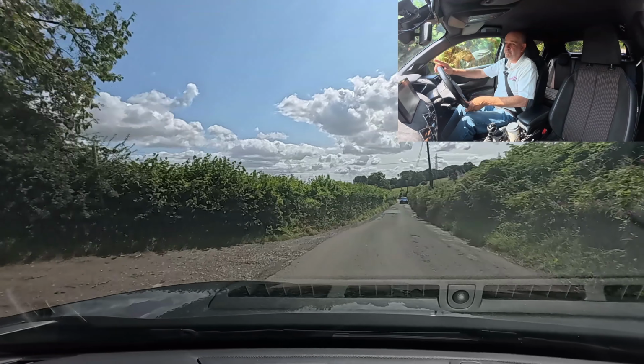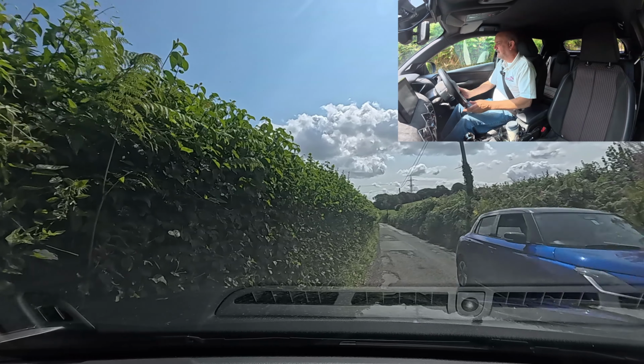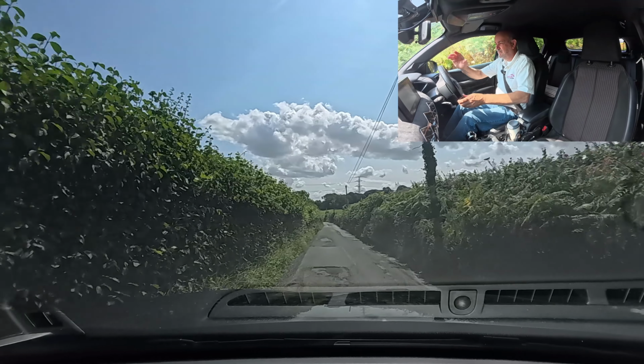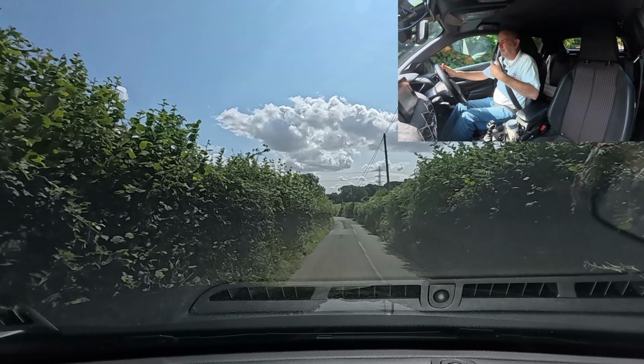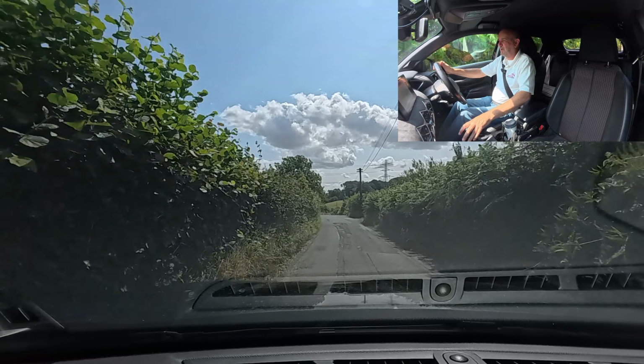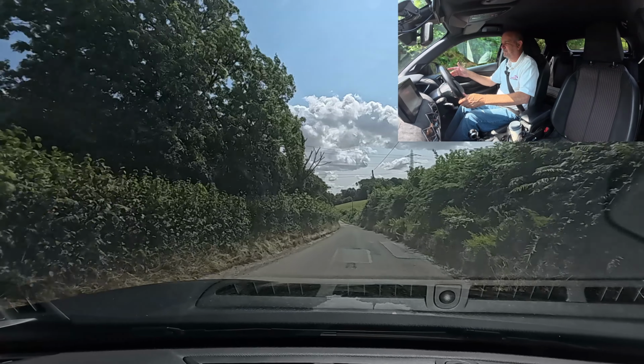Right mirror to left mirror to come back in and stop. Didn't actually come to a stop. But as you can see, as the roads get narrower, you need to be aware of these things which are going to come up. Right mirror to come back out.